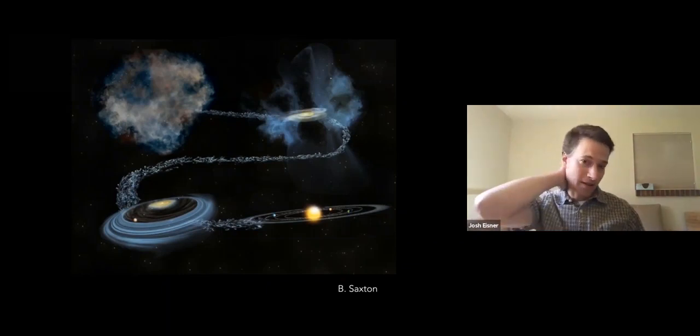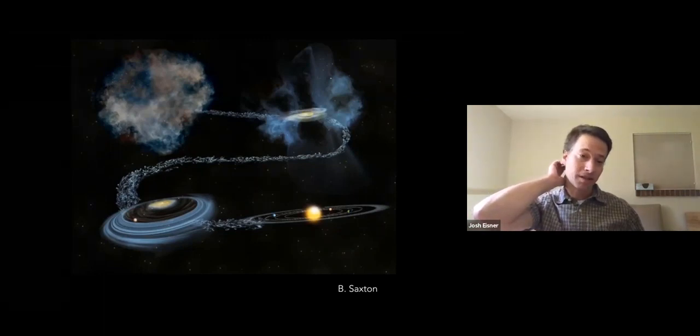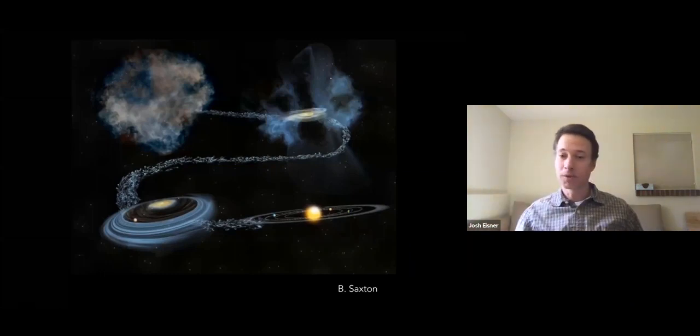Then you move on down that trail and you get to a point where you still have your disk, but now planets have started to form and they're eating up the material in the disk, clearing out these gaps. And then ultimately you get to something that looks more like a solar system, where the disk is more or less gone, but its dynamical signature remains in the orbital plane of those planets going around the star.